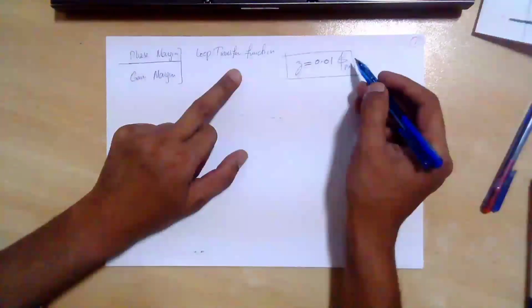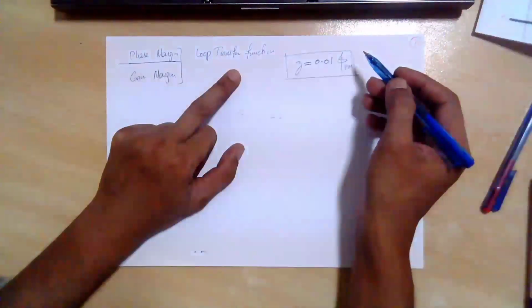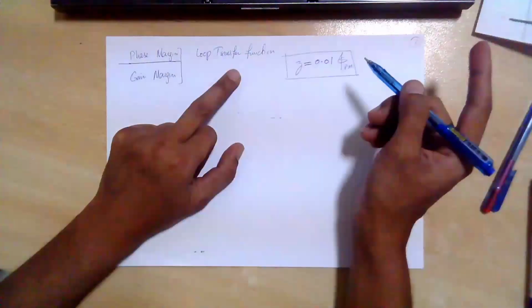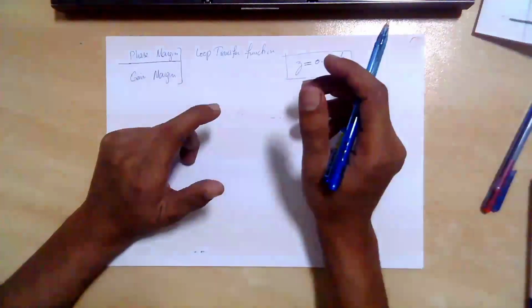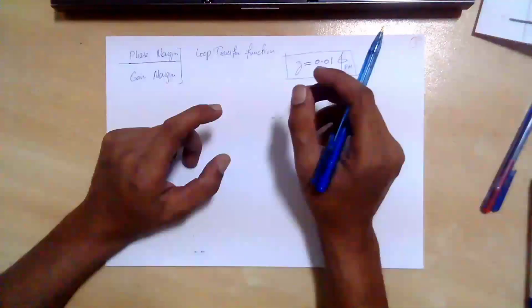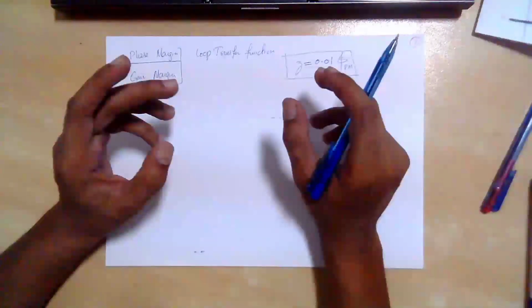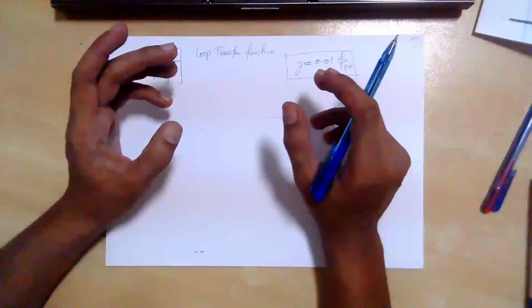So we'll add on the existing system loop transfer function body and the other body which is the body of the compensator, and we'll try to get the resultant of both bodies as per our requirements, right?